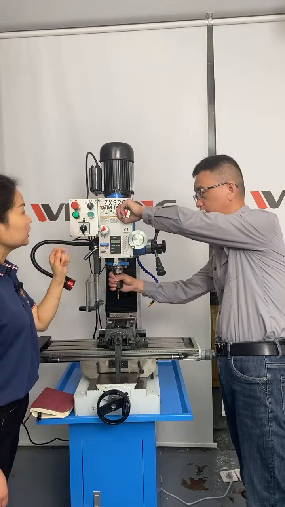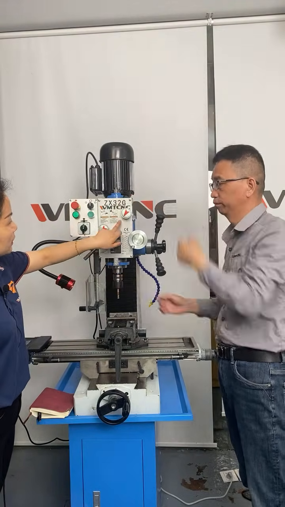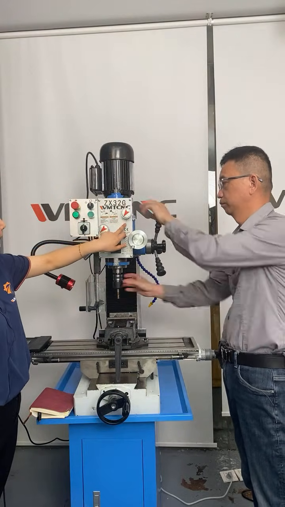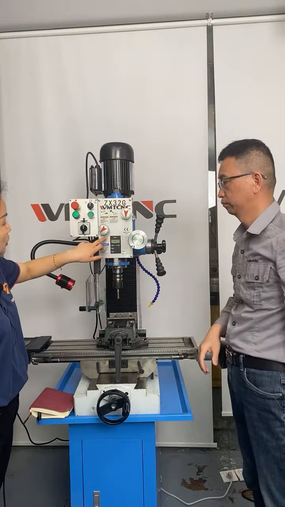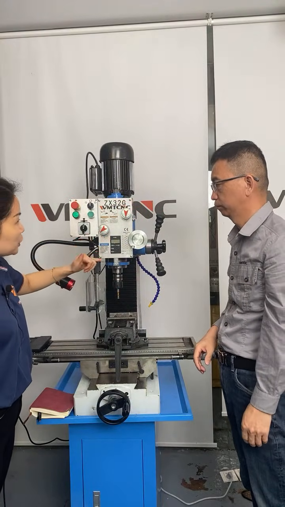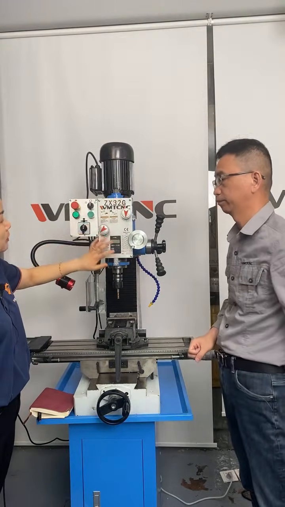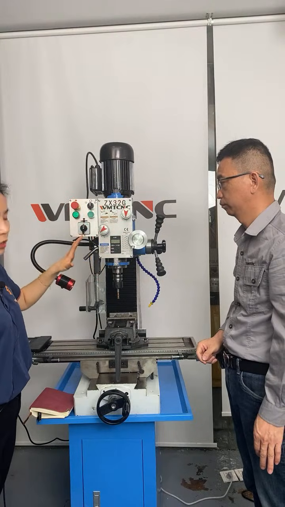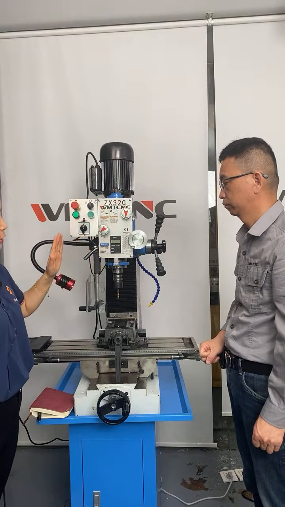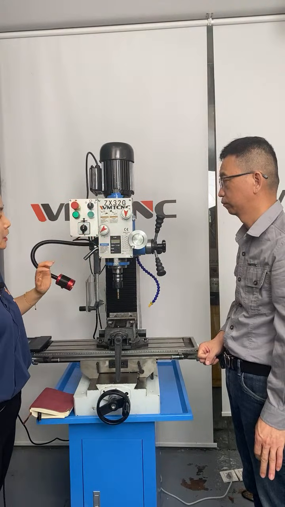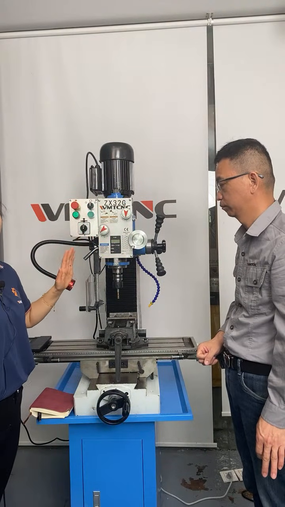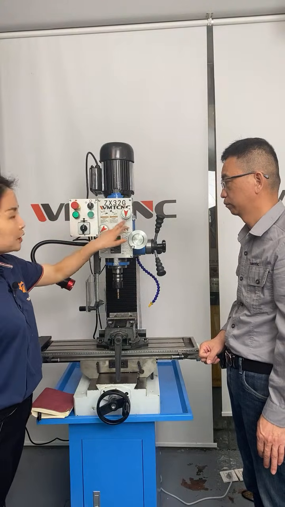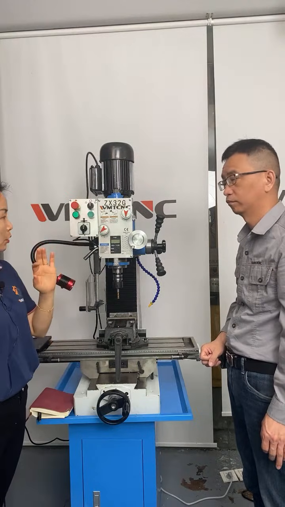L means low range, H means high range, and we also have 3 steps. So this machine has a total of 6 steps of speed, and also 2 ranges. The first range is low speed. The second range is high speed. In the low range we have 3 steps of speed, and in the high range we also have 3 steps of speed.